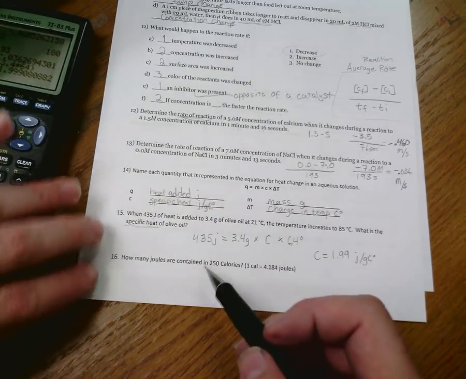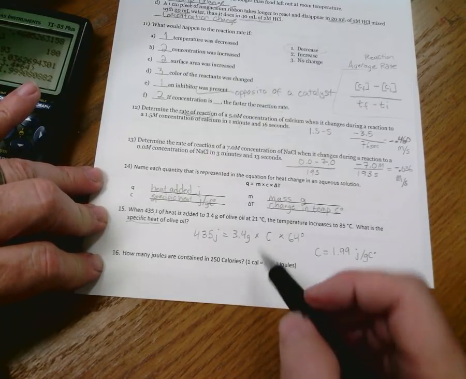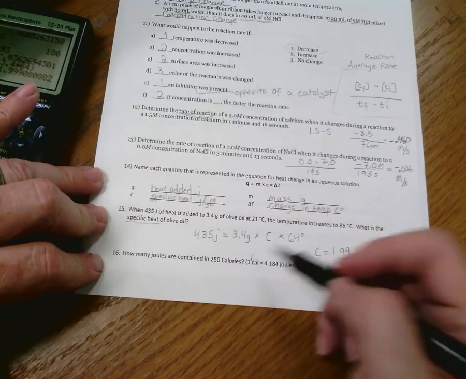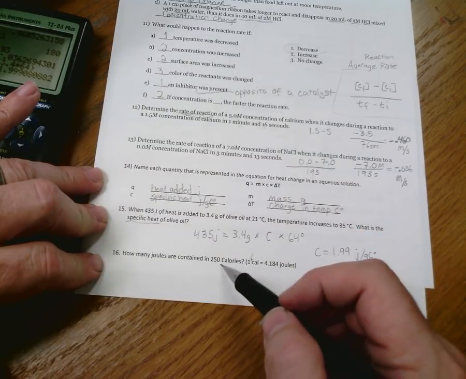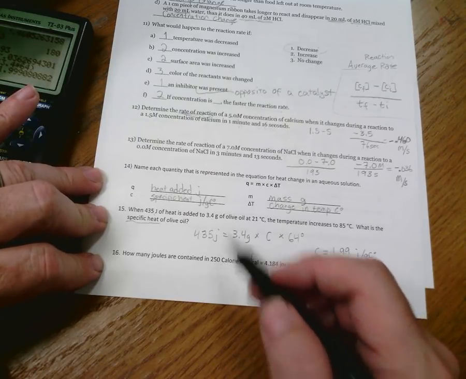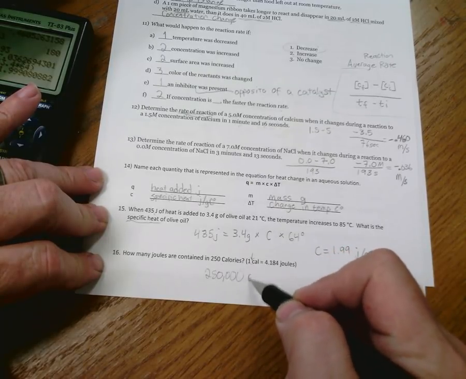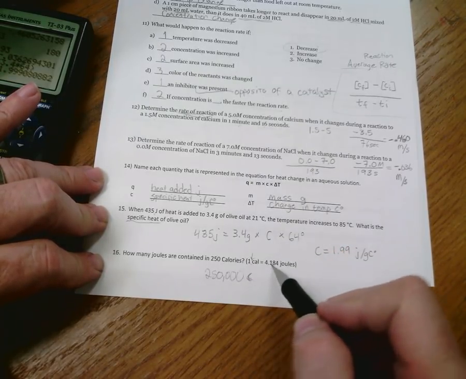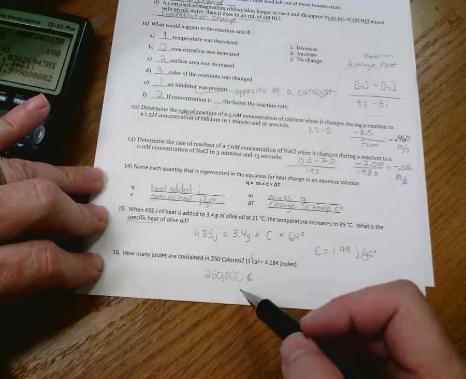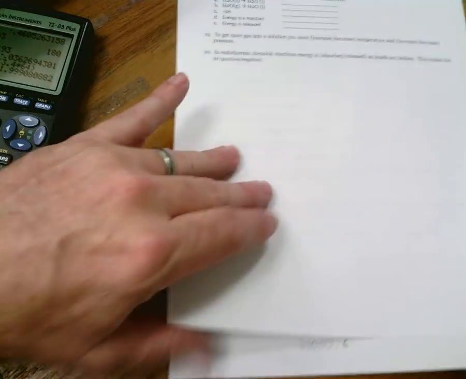All right, how many joules are contained in 250 calories? 1 calorie equals 4.184. Now, the trick here is that they're tricking you. This is small c. And in every big C, there are 1,000 small c's. So this is really 250,000 small calories, little c. And if each one of those is 4.184, it's 4.184 times that, which is a million and some change, right? I don't care about that. That's not important to me. I'm going to move on past that because I just don't care about changing joules to calories.